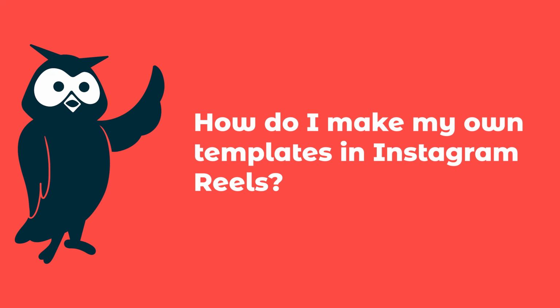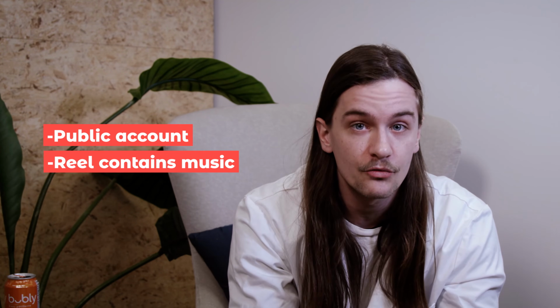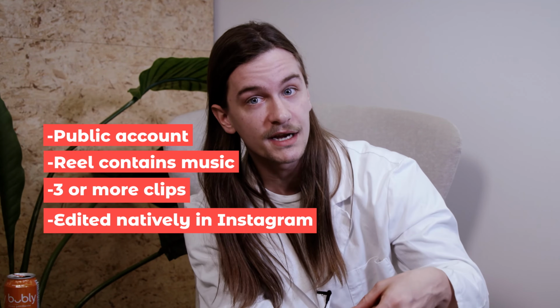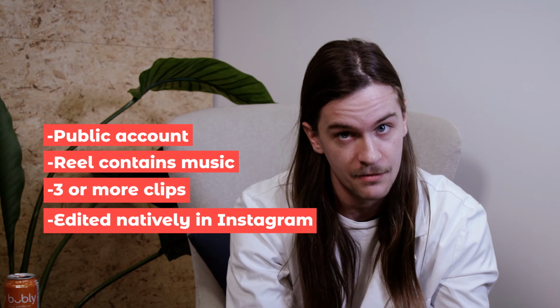How do I make my own template in Instagram Reels? In order to create your own templates in Instagram Reels, you have to have a public account and make a reel that contains music and 3 or more clips that you edited together natively in Instagram. Then, once you publish it, it will automatically be turned into a template for other people to use as long as it meets the criteria.